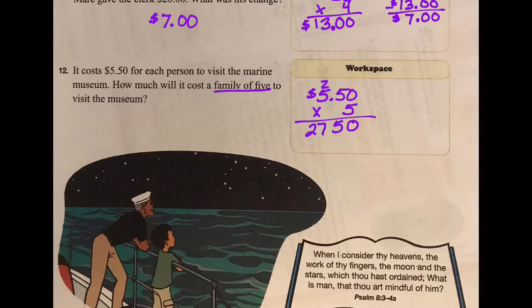And we're not finished. We need to put the decimal point and the $ sign. So the decimal point is 2 spaces over. 1, 2. You don't have to draw the little lines. Just make sure you put the decimal point where it goes, and then make sure you also put the $ sign. So then we can put our answer over here. $27.50.